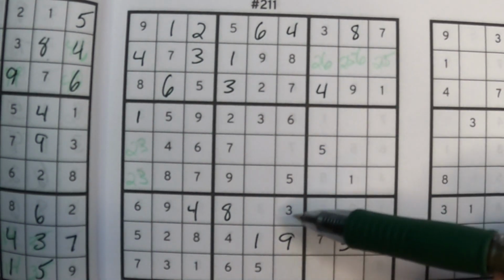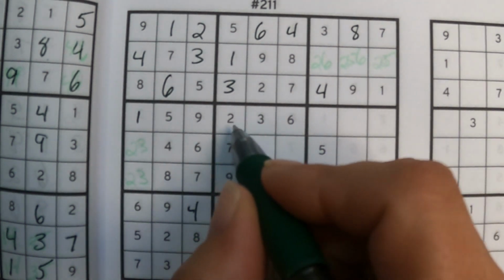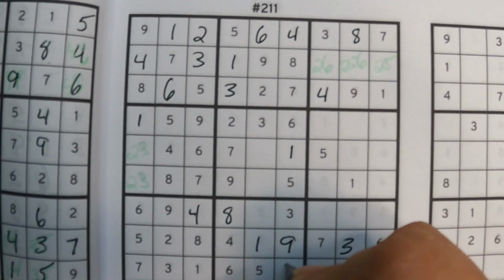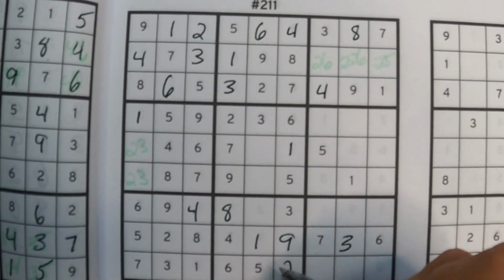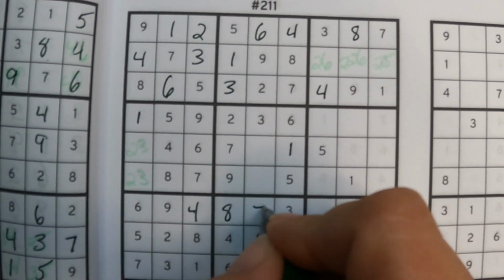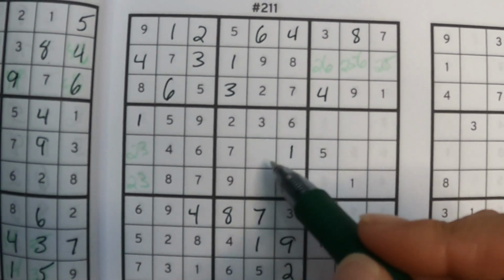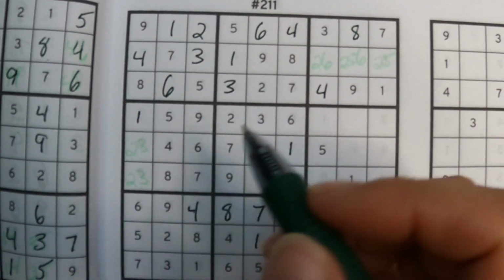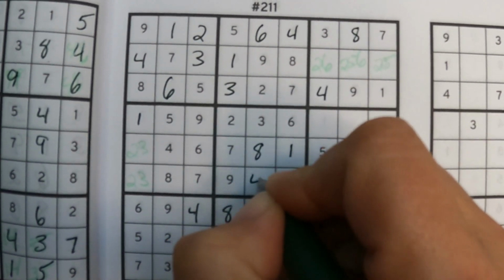For this column now, looks like we're missing a 1 and a 2. We've got a 2 here, so 1, 2. To finish out this box, we're missing a 7. For this box, we're missing a 4 and an 8. We've got a 4 here, so 8, 4.